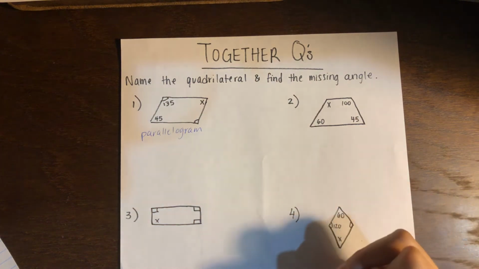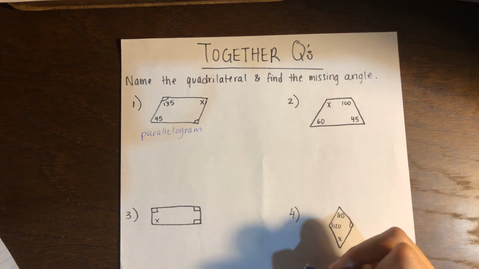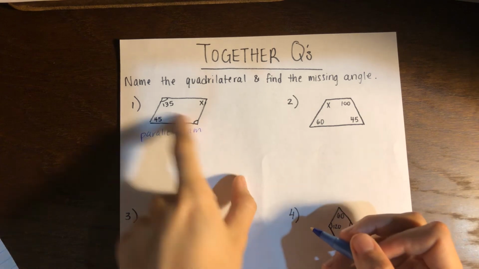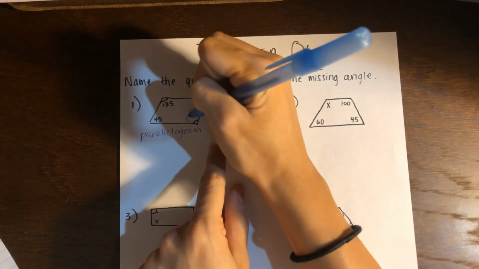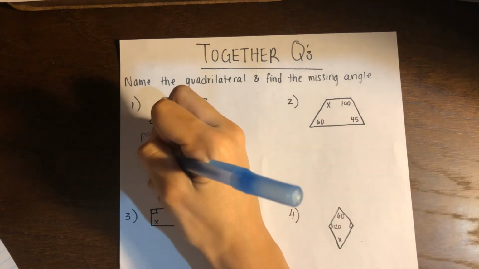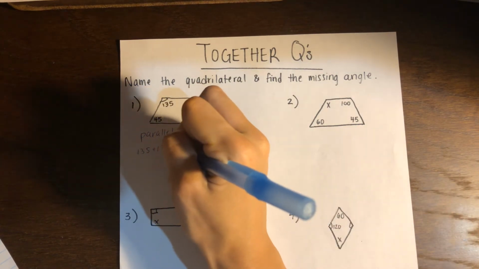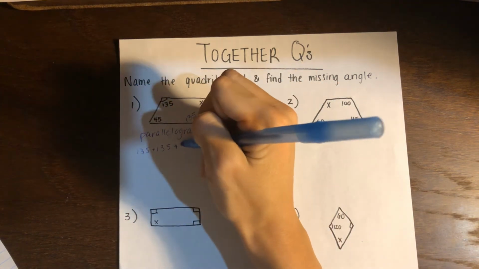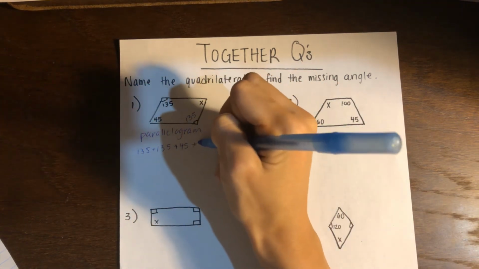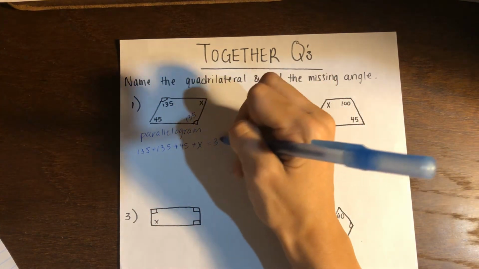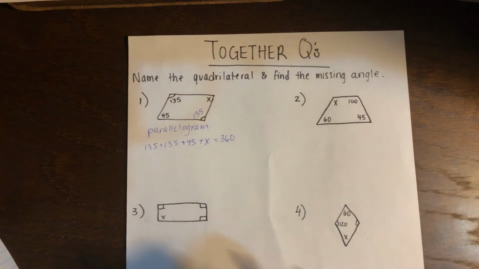Okay, and then we need to solve for the missing angle. So we're going to add them all up. This right here means that this one and this one are the same, so this one's 135 as well. So we have 135 plus 135 plus the 45 that they give us, plus the 45 plus x. All 4 angles are going to be equal to 360.